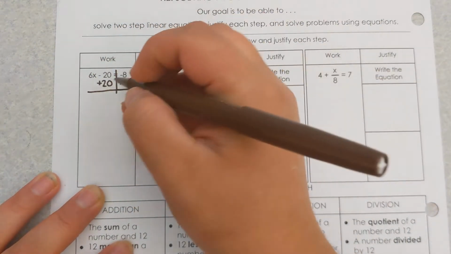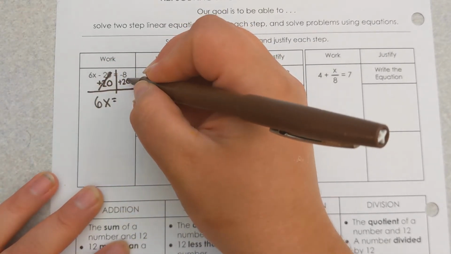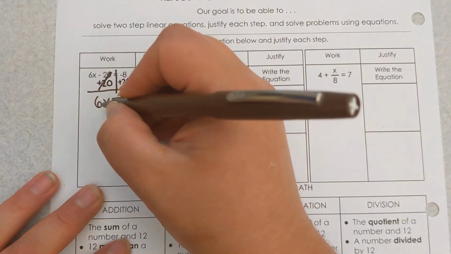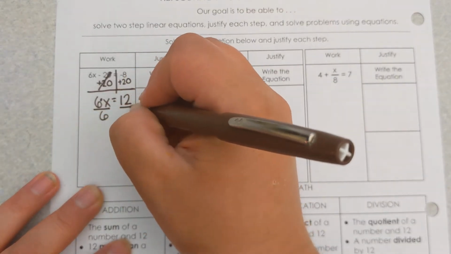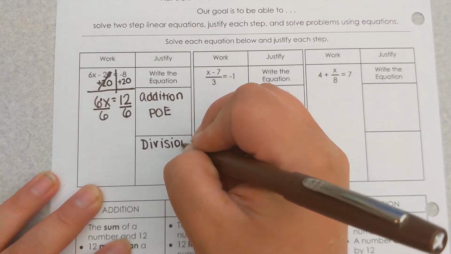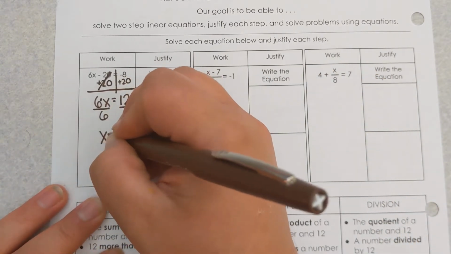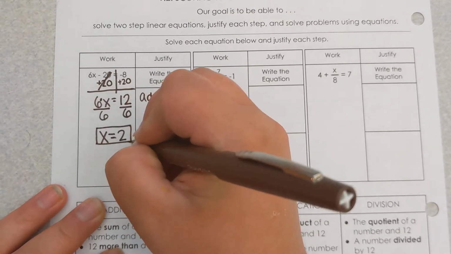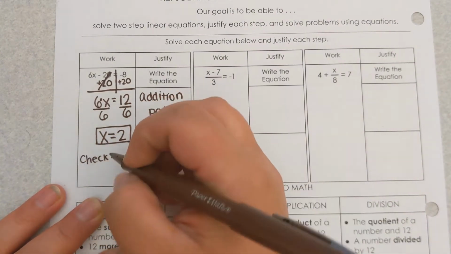Then I'm going to actually add that 20. The 20's cancel out, so I just have 6x equals negative 8 plus 20, which is 12. Then, as we've talked about, this is really multiplication going on in here, so we need to divide by 6 on both sides, meaning that we are now doing the division property of equality, leaving us with x equals 12 divided by 6, 2. Done.